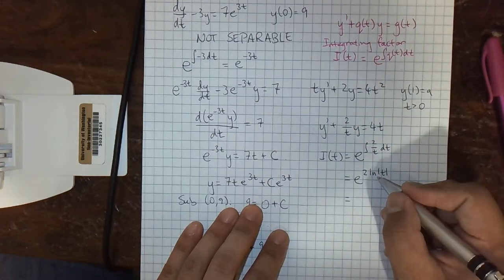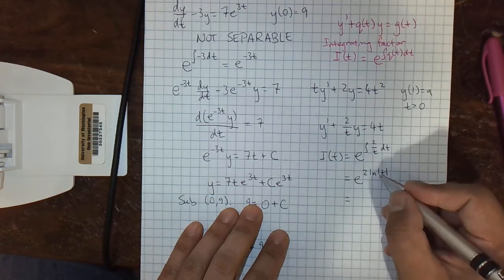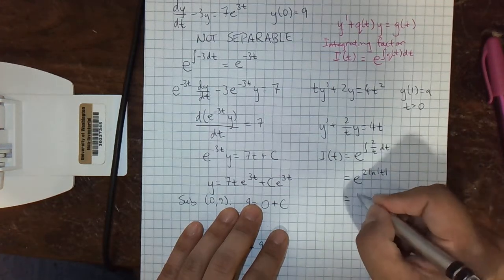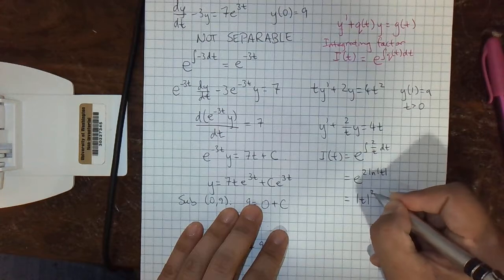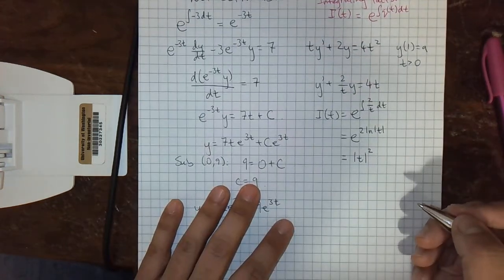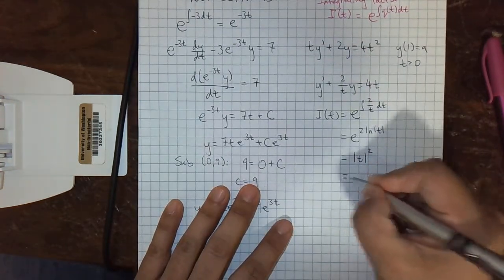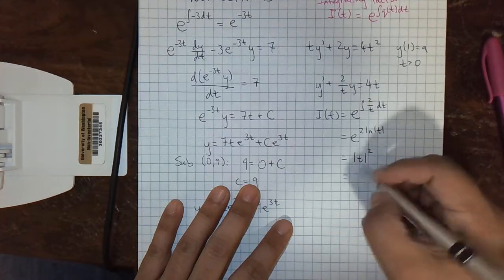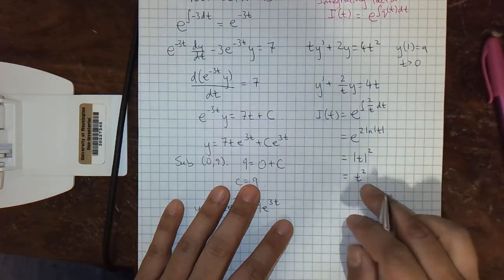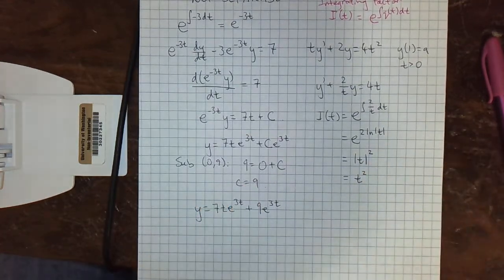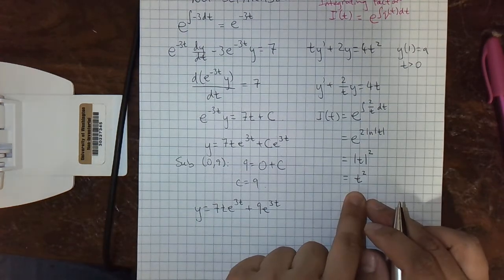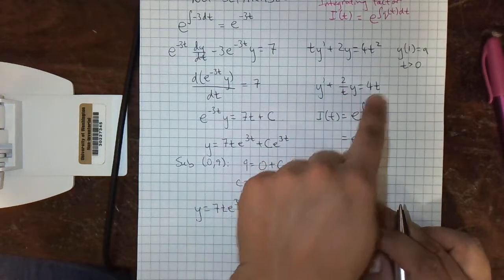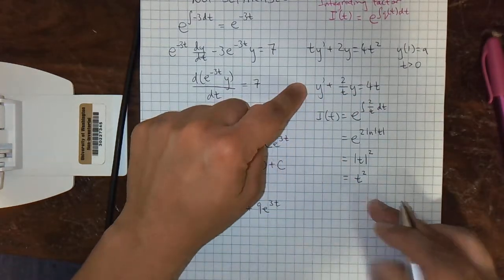Well, e to the natural log of something is the thing itself. So this is absolute value of t squared. And then absolute value is already non-negative. Square is non-negative, always. So I don't need the absolute value. t squared is the same as absolute value of t squared. Okay, great. Now that I have the integrating factor, I multiply both sides by it. Multiply both sides of this by t squared.